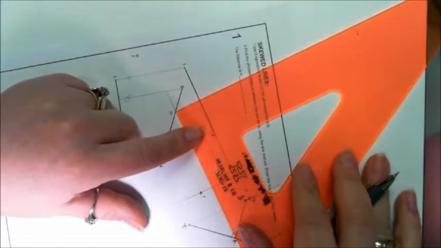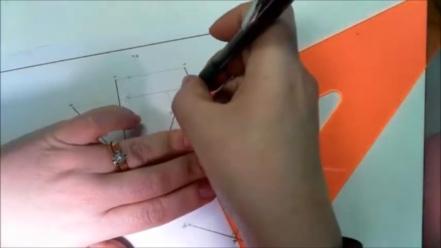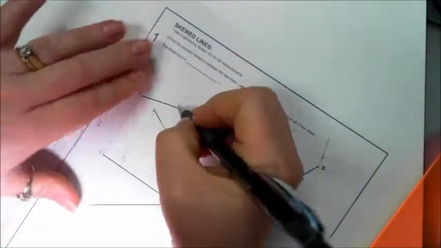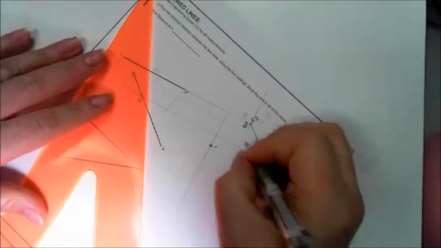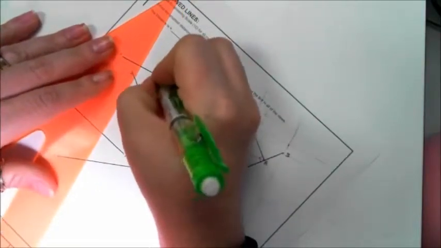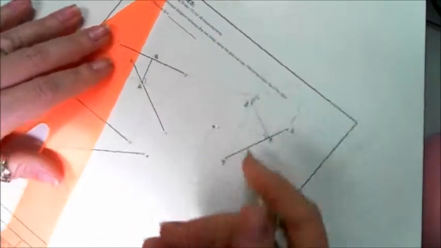Dang it, don't let it move on you. Be careful, because it will move on you. So that gives me B. Because again, that whole 90 degrees, this has got to be 90. There's B, and there's A.